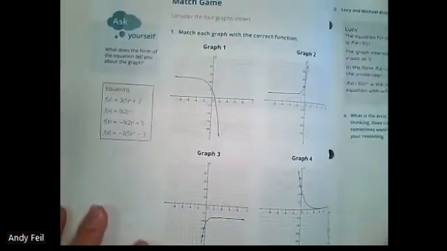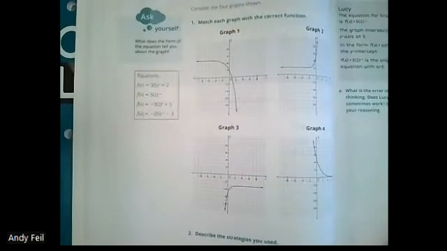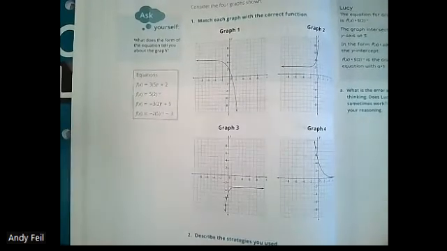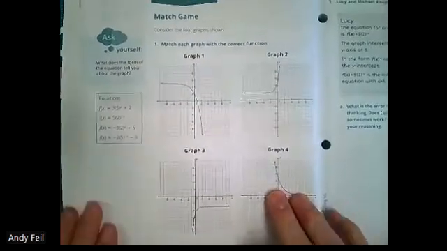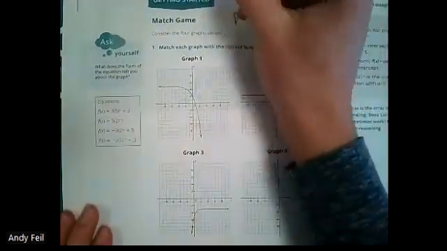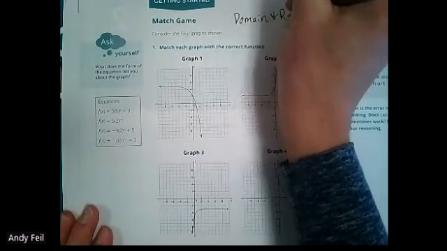All right, turn the page. You see a bunch of graphs. Got a bunch of graphs here. All right. So what we're going to do is determine the domain and range. X and Y.